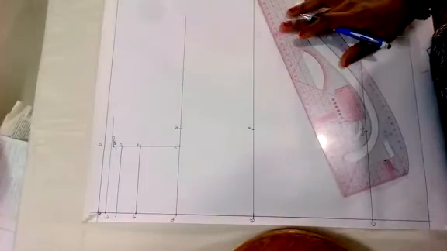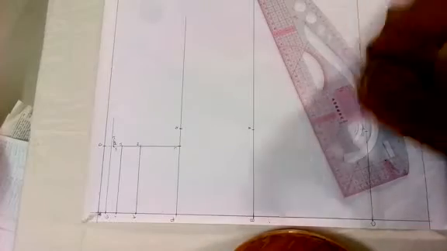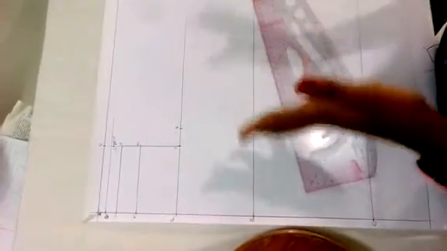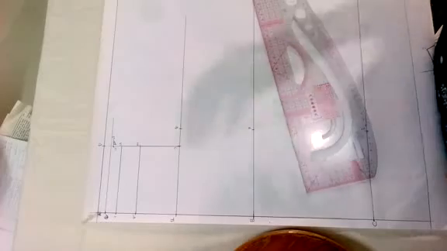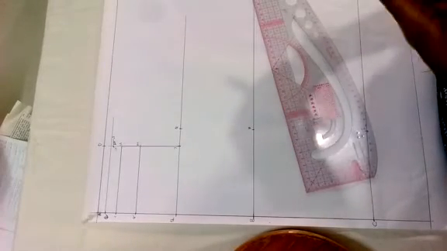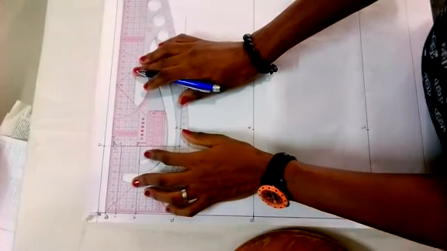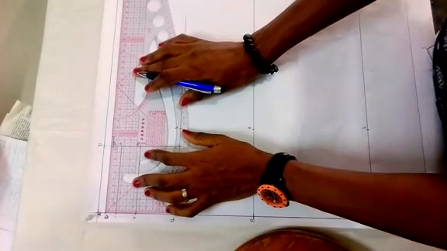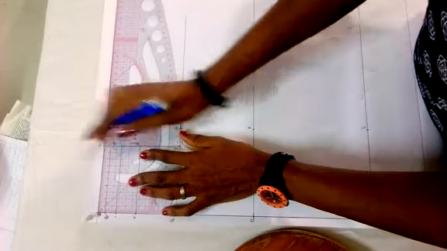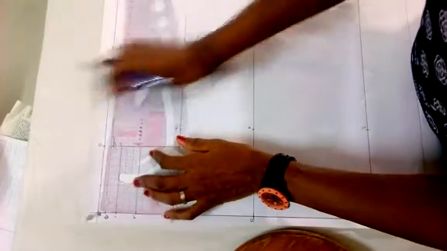So now we need to determine our neckline. We want to determine our neckline. All you need to do is to measure the circumference of your neckline and divide it into 5. So 1/5 of it you measure in this form.